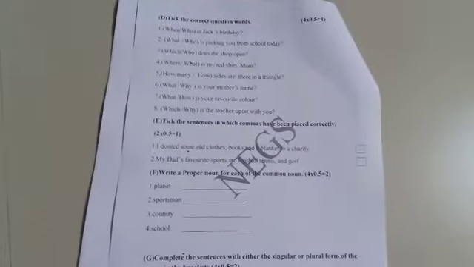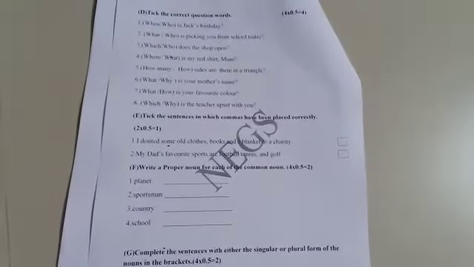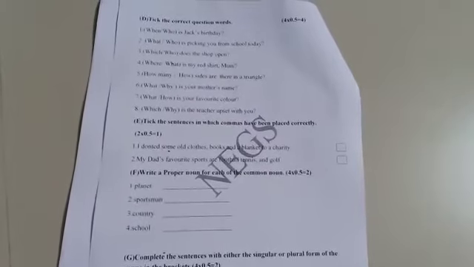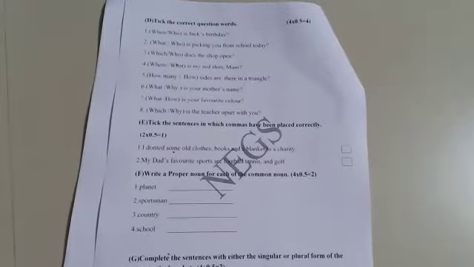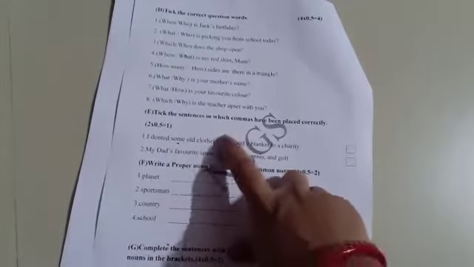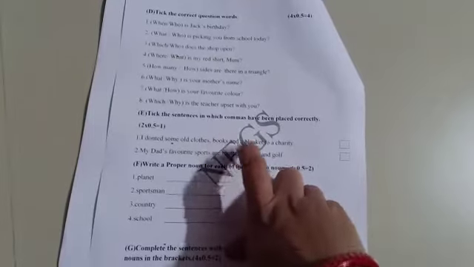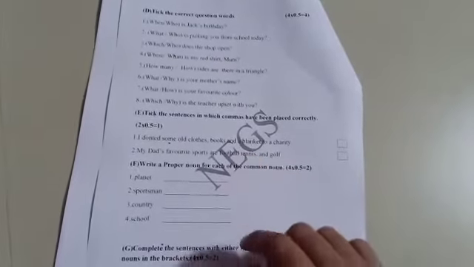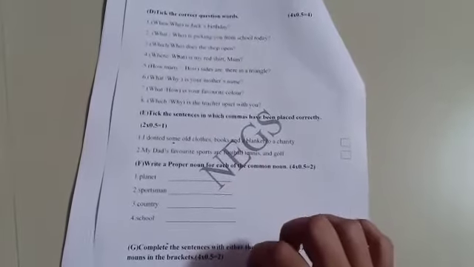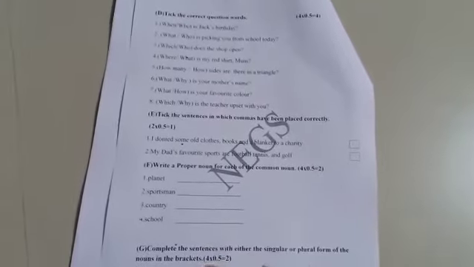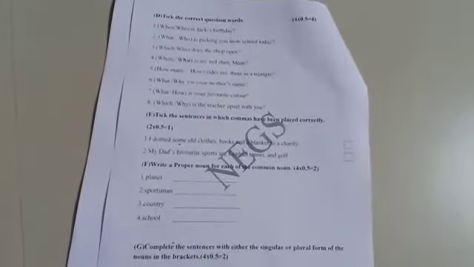Now E. In E, you have to tick the sentence in which the comma has been placed correctly. Here you have to tick. There are 2 sentences, right? 1 and 2. In both the sentences, which sentence is having the comma in the right place? You have to tick that one. Fine. See, the box is given. You have to tick it.